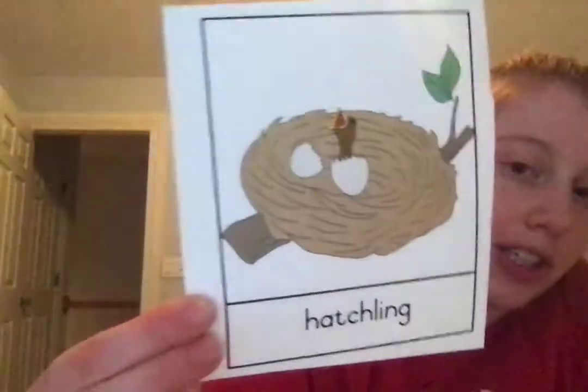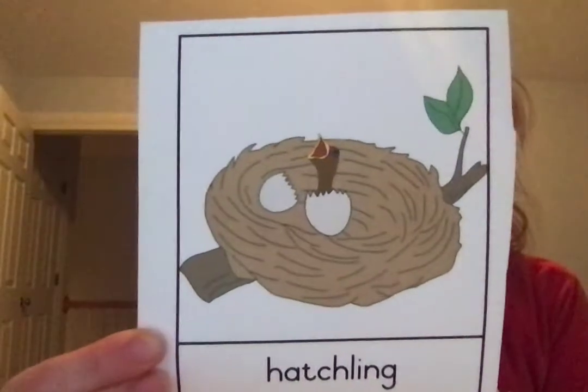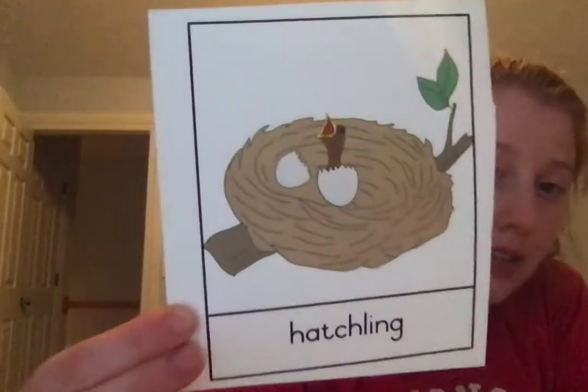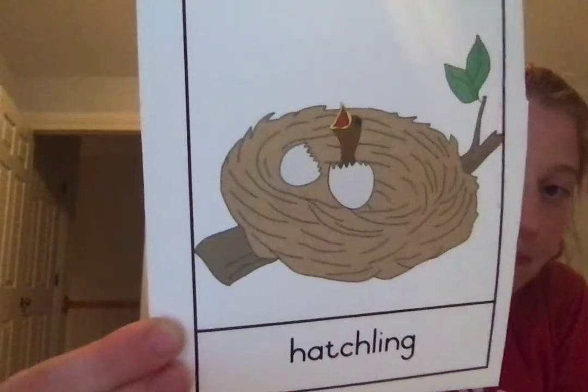Next up in the life cycle of a bird, we have a hatchling. When the bird has no more room to grow, it hatches out of the eggshell. The bird is now called a hatchling.